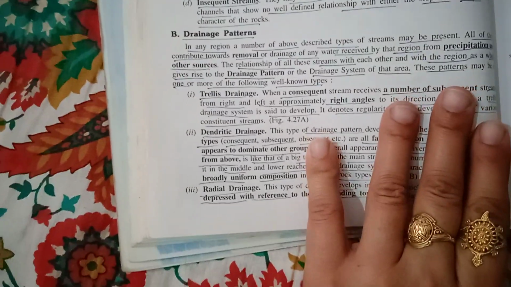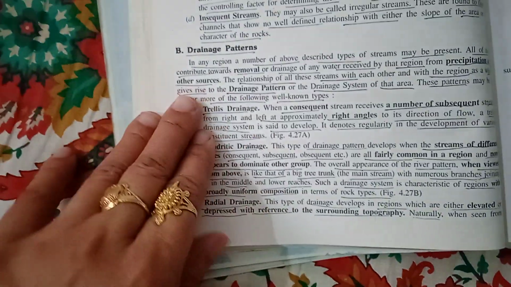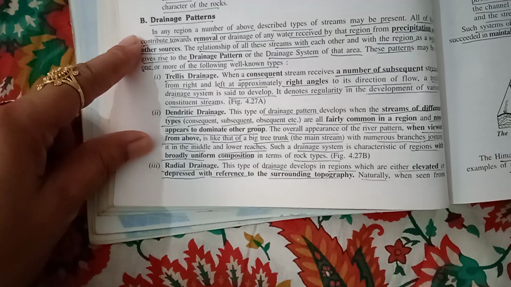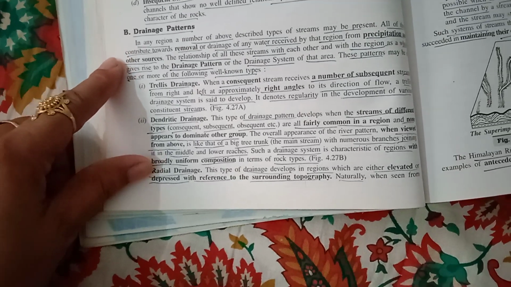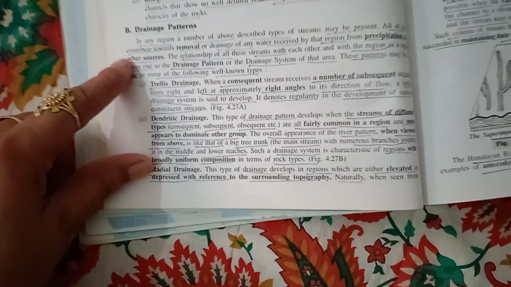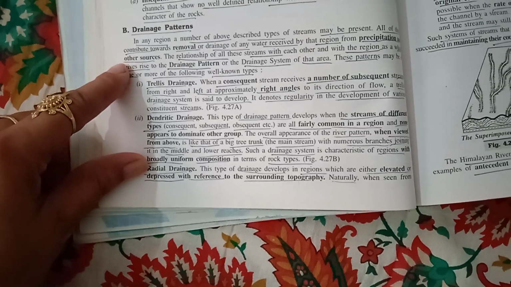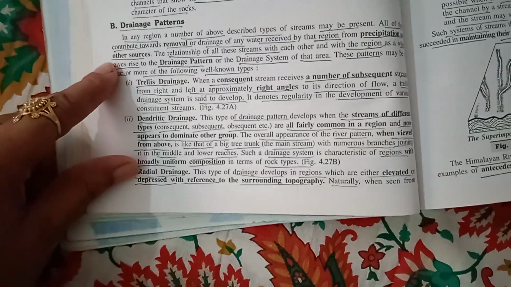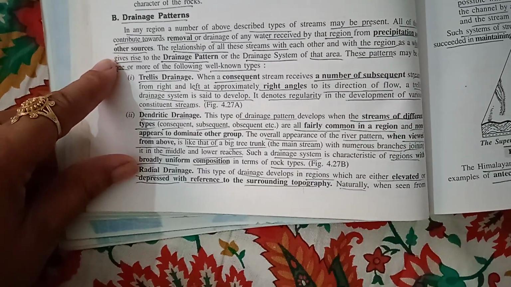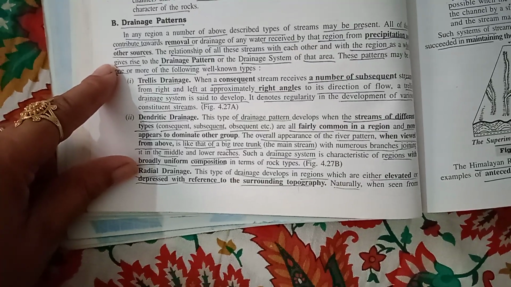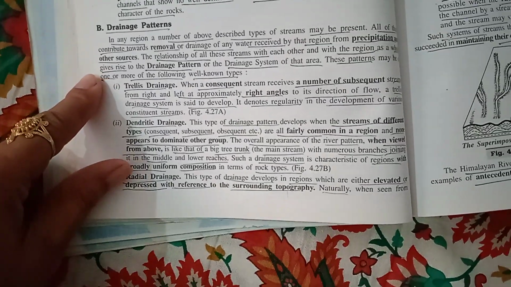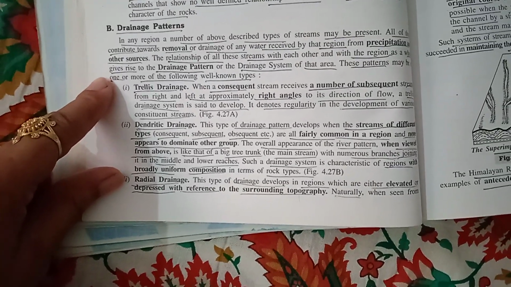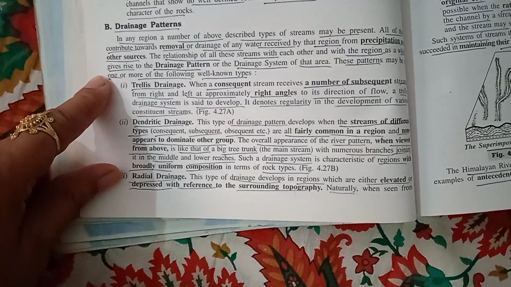Chapter 4: Geological Work of Water. Drainage pattern. In any region, a number of the above described types of streams may be present. All of them contribute towards removal or drainage of any water received by that region from precipitation and other sources. The relationship of all these streams with each other and with the region as a whole gives rise to the drainage patterns or drainage systems of that area.